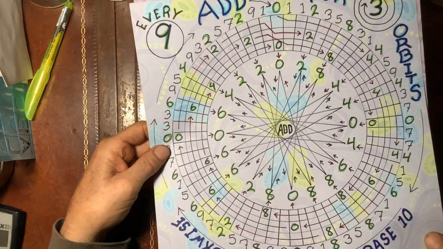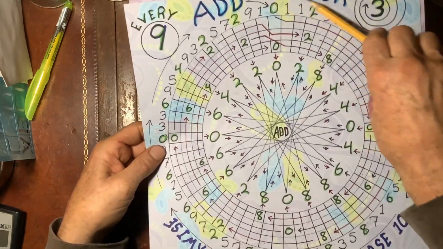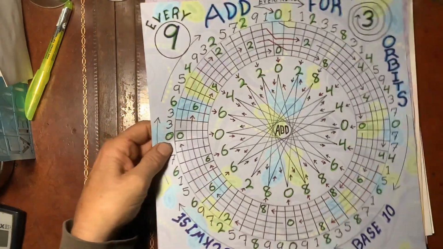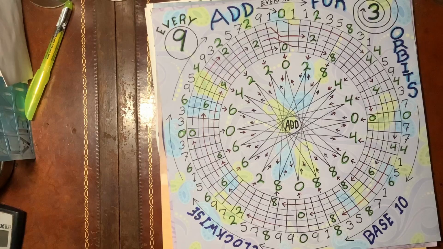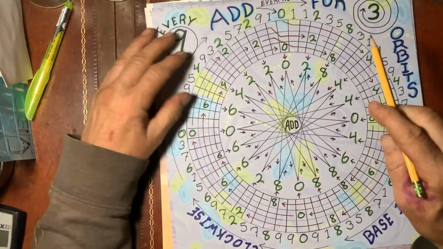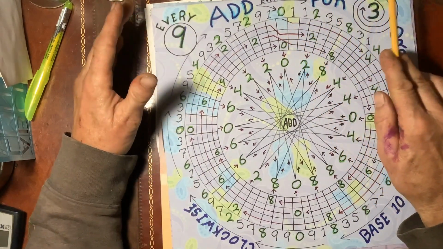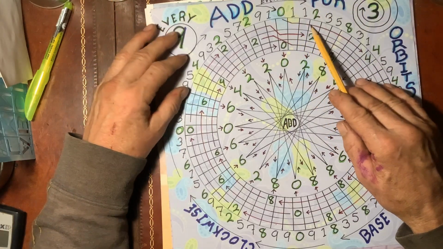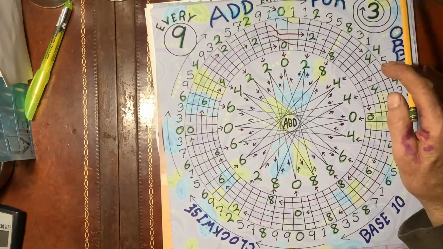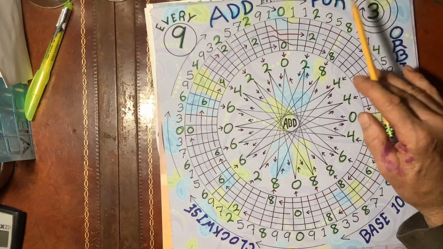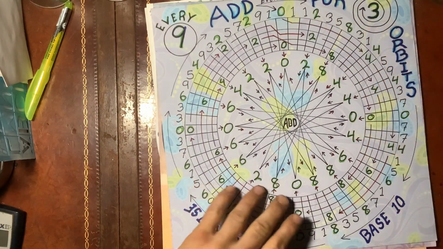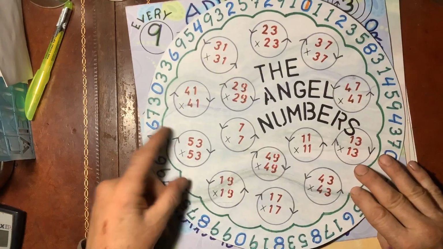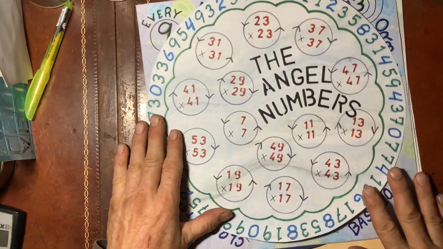Okay, 9 is not a prime number, but every 9 seems to be doing the separation of these numbers. So I thought, well, what about the rest of the prime numbers? What about every 11? What about every 13? What about every 17? What about every 19? What about every 23? And guess what? It's real. It is actually real.